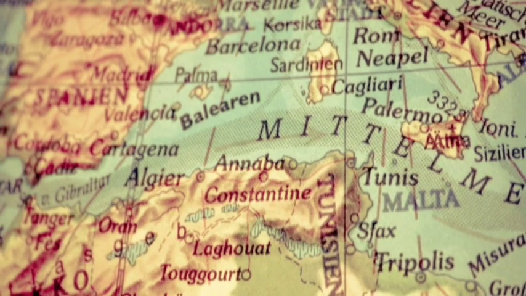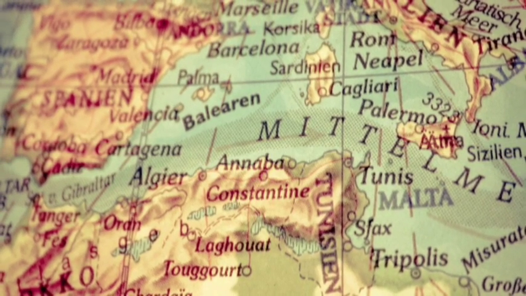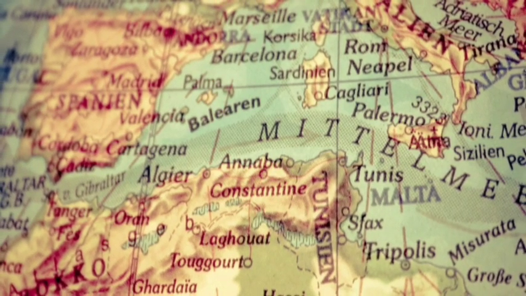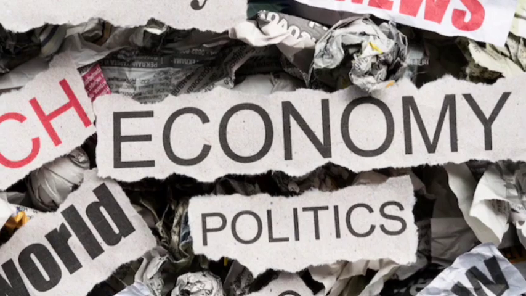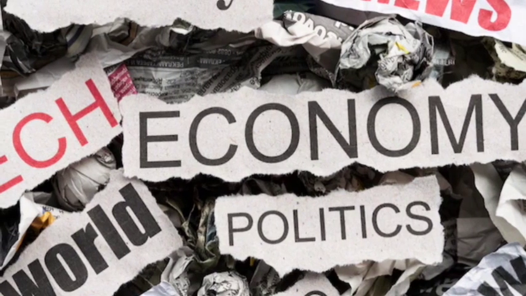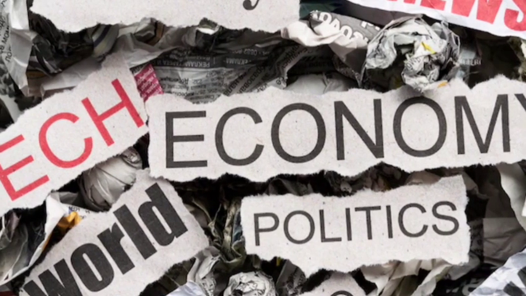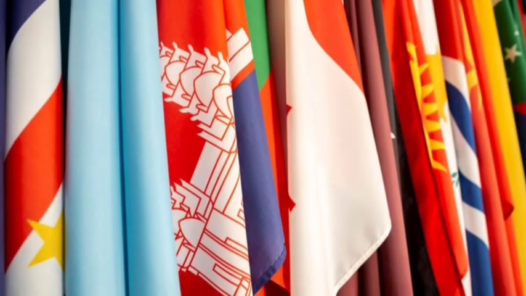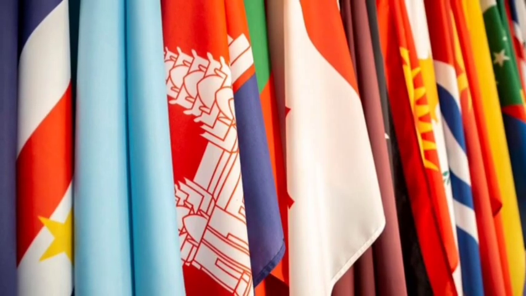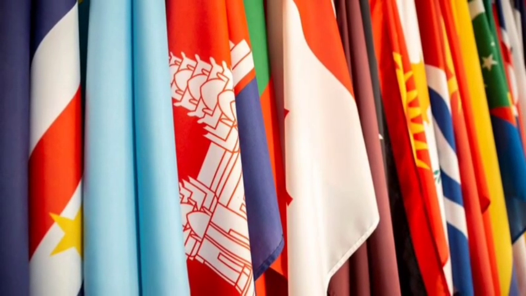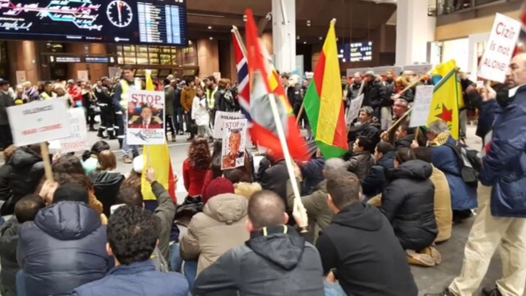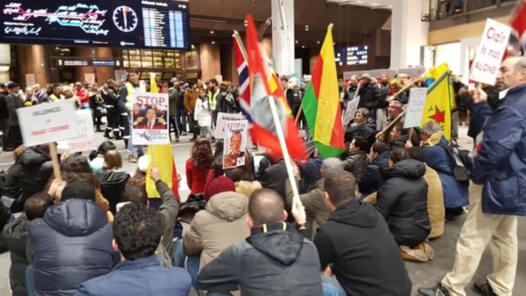Challenges in international politics. International politics today faces many big problems. These problems affect not just one country but the whole world. For example, war and conflict. Some countries are still fighting wars in places like Ukraine or the Middle East. These affect oil prices, food supply, and world peace. Solving such problems is very hard.